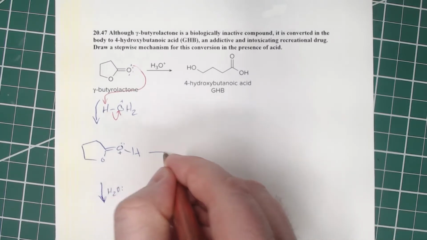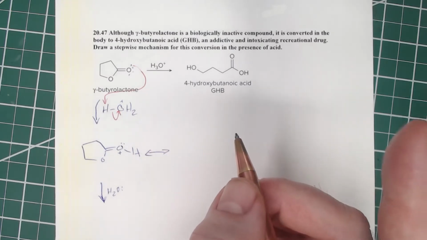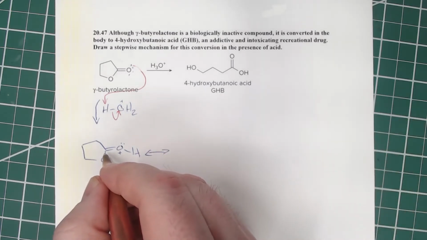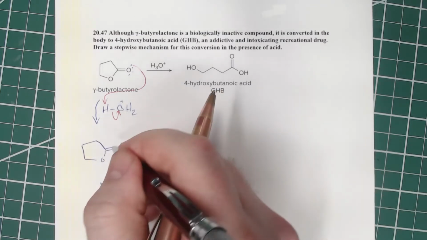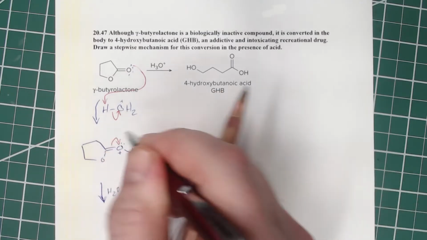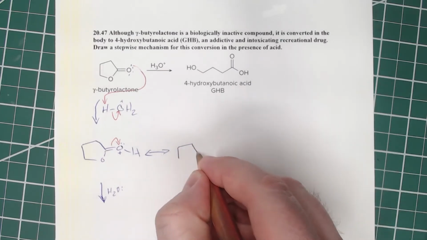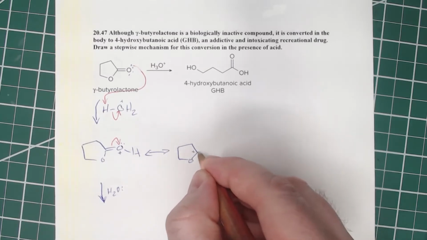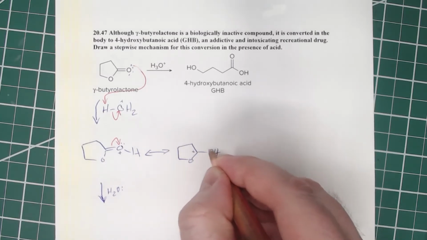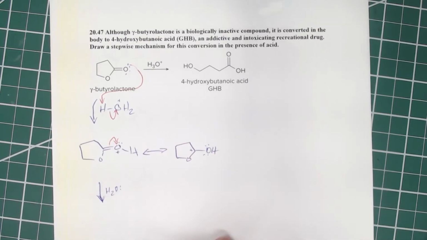Now, I'm going to go ahead and draw the resonance structure here because that resonance structure helps us to realize that there is a partial positive charge on this carbon. So if we take that pair of electrons that is the pi bond and we kick it out to the oxygen, we will get a positive charge there, OH. All right, and we'll have that.